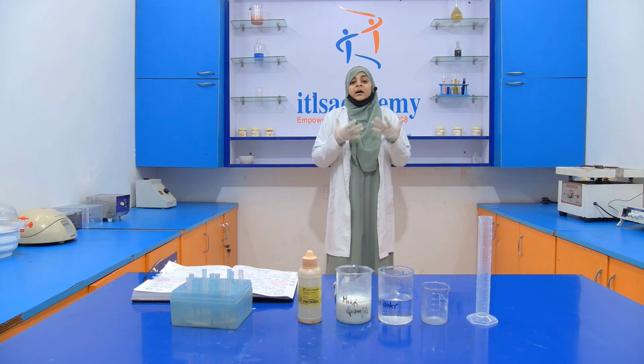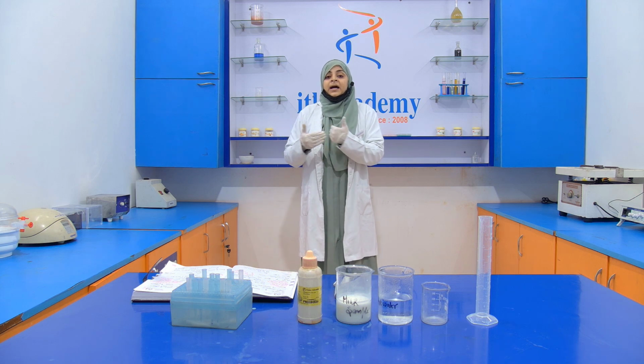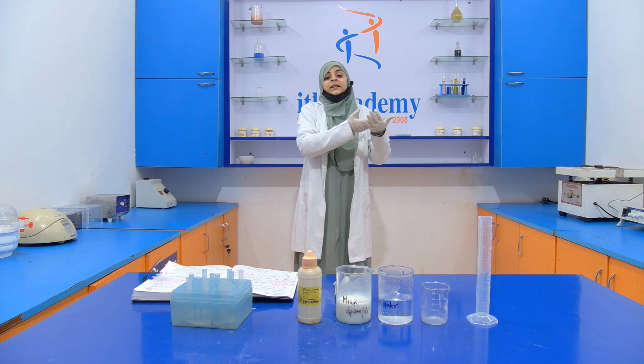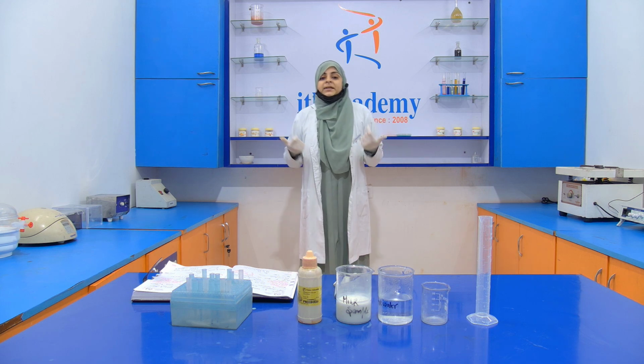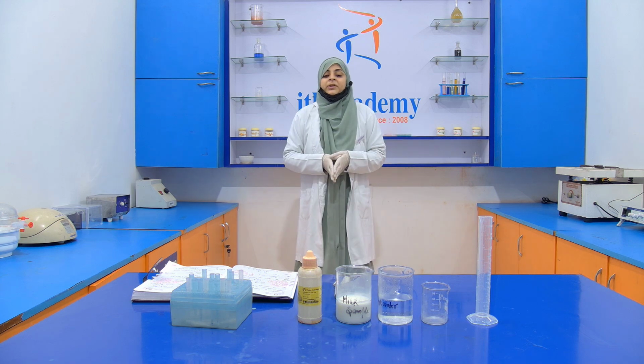Okay, when the milk appears thick and creamy, then the price of the milk increases, but the quality of the milk decreases. So this is the reason behind the addition of the pulverized soap into the milk.